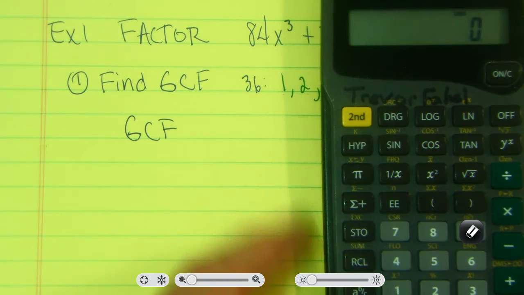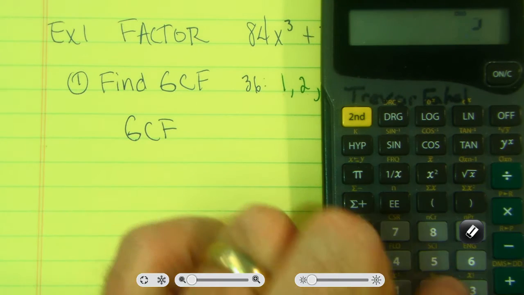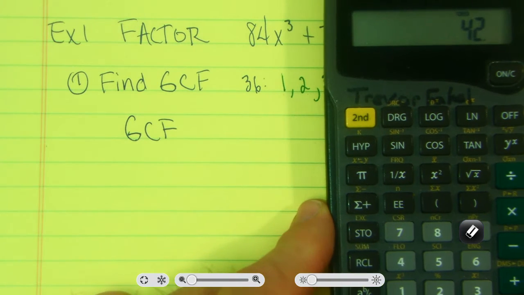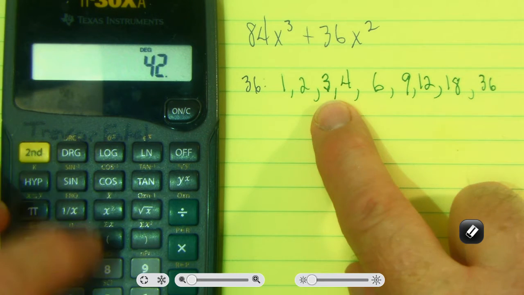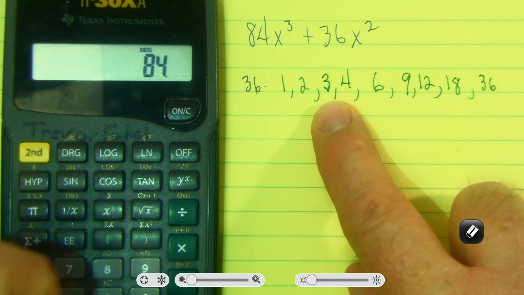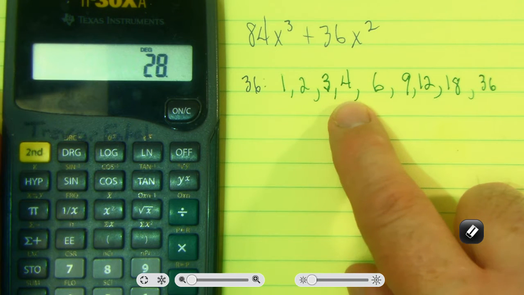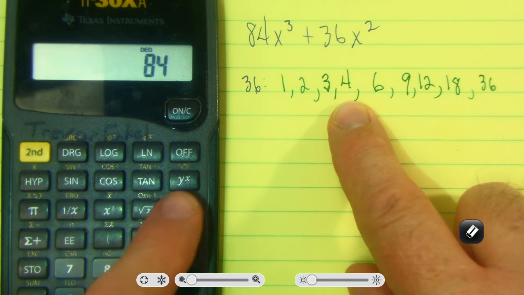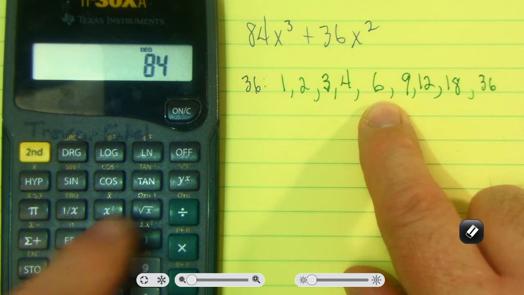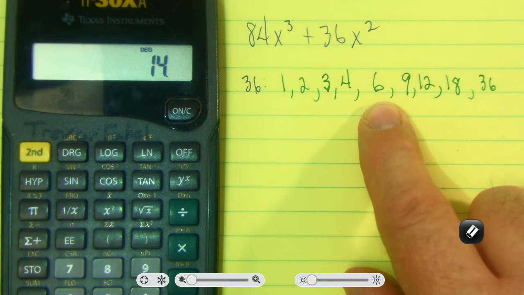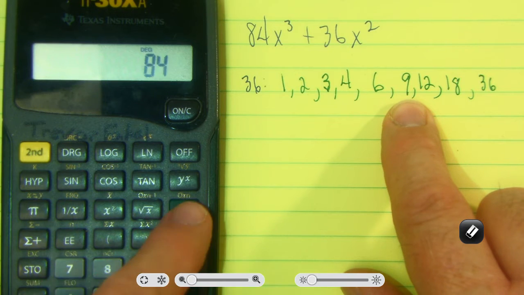I know 84 might divide by 2, so does it divide evenly by 2? Well, it does. Does 84 divide evenly by 3? Sure does. How about 84 divided by 4? Yep, it does. 84 divided by 6. Yep, it does.